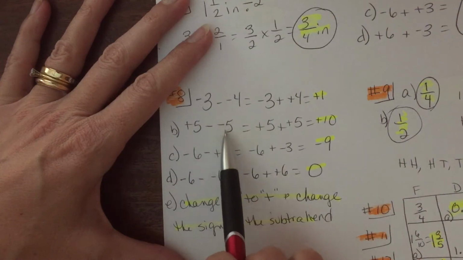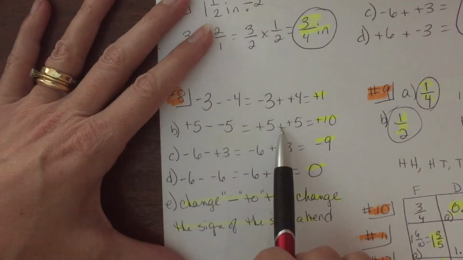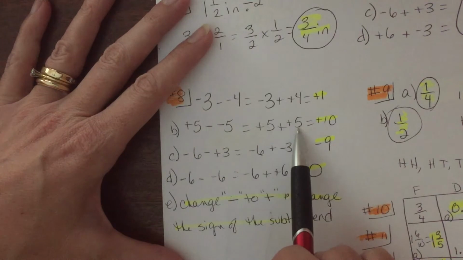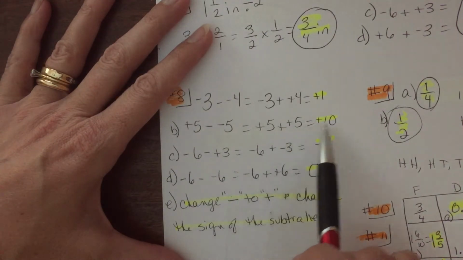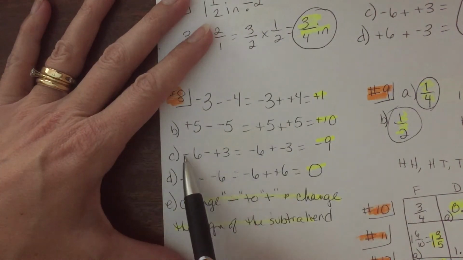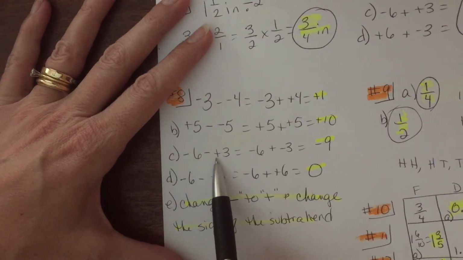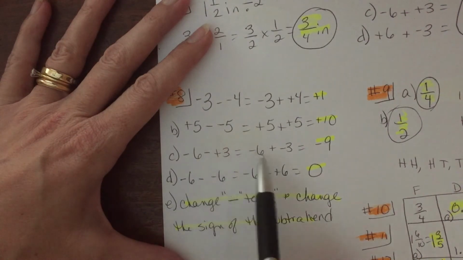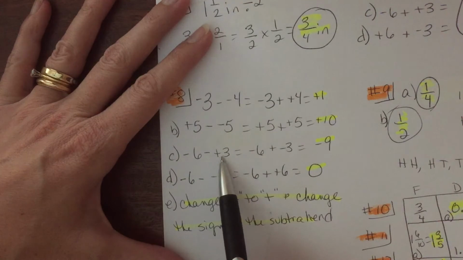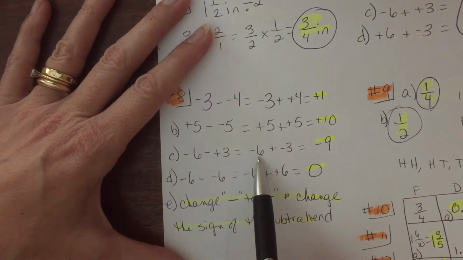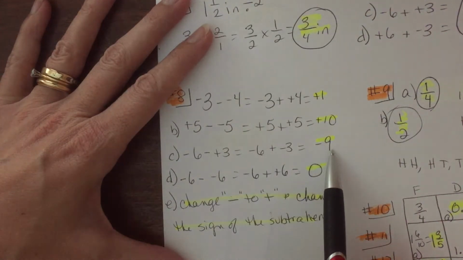+5 minus a -5. Instead of subtraction, I'm going to change it to addition. The opposite of -5 is +5. +5 plus a +5 is +10. -6 minus a +3. This minus is going to change to addition. The opposite of +3 is -3. -6 plus -3 make -9.